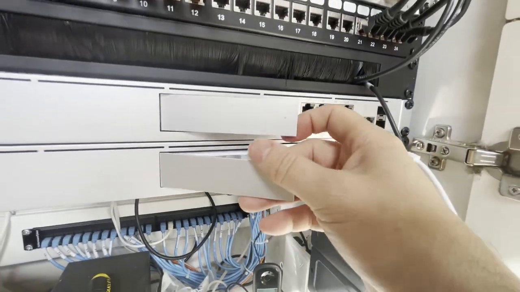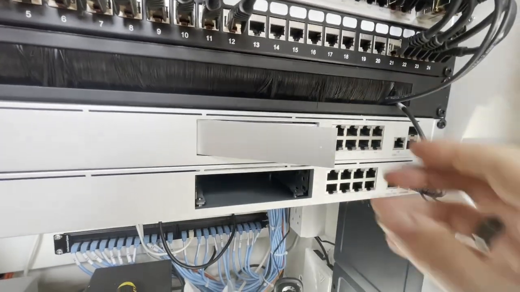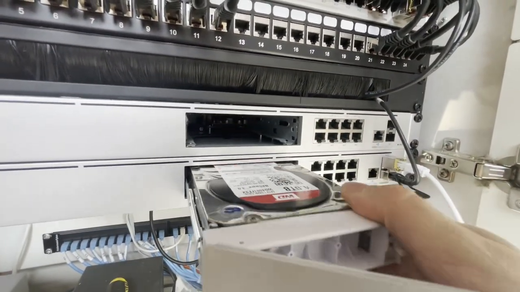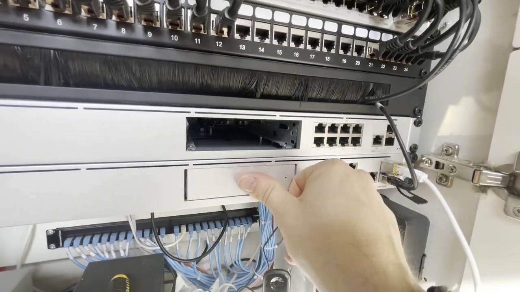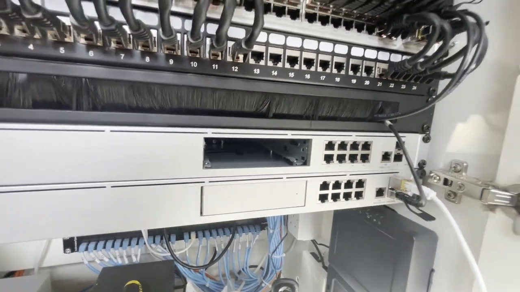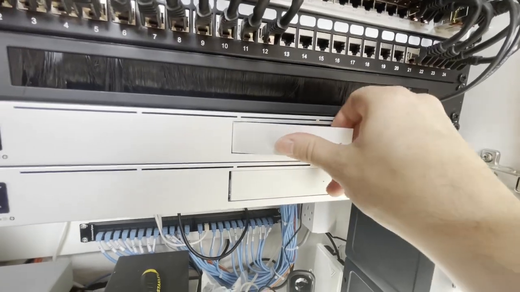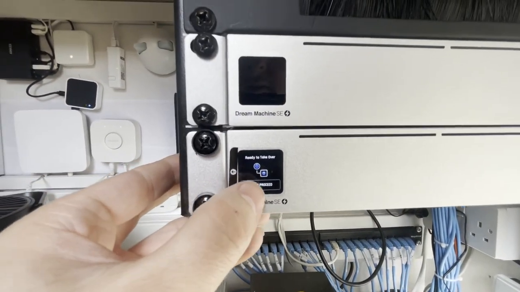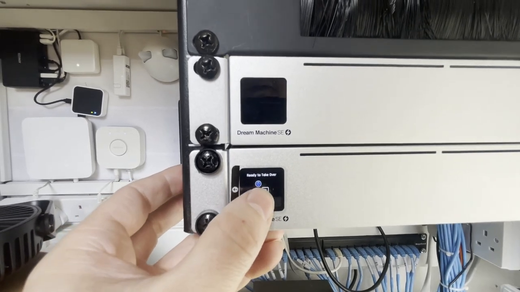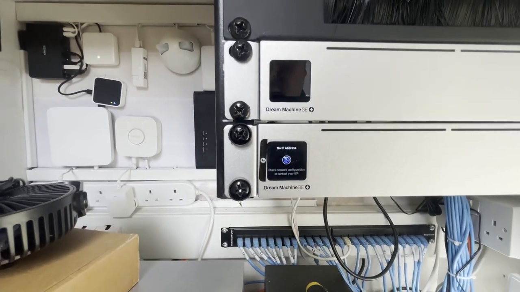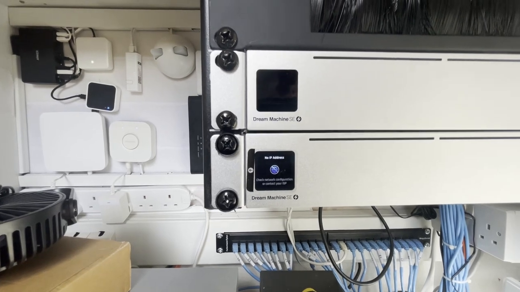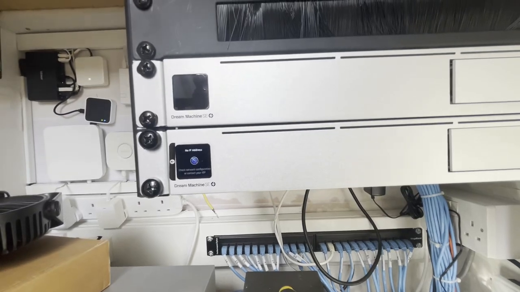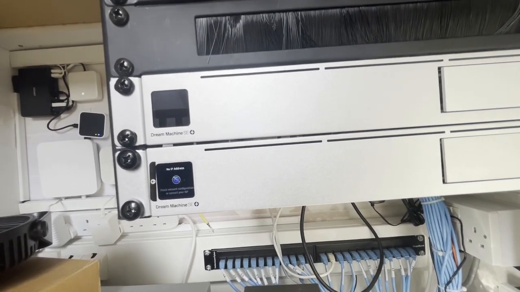And also swap over the drive trays for the cameras. And now we're going to do tap to proceed. Hasn't connected yet, or authenticated yet. Give it a few seconds.